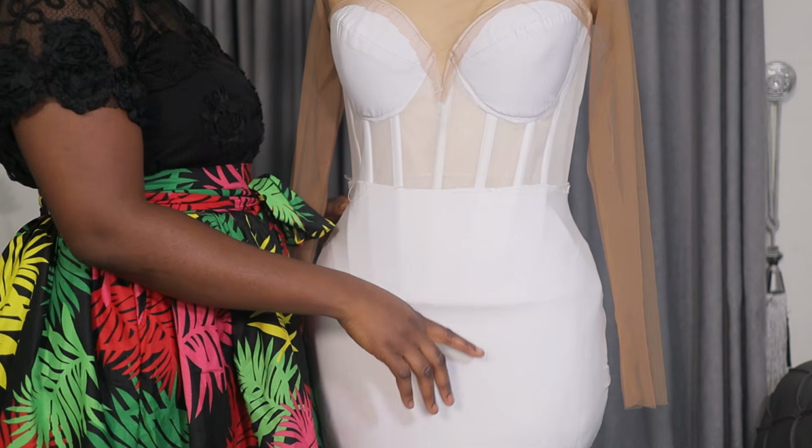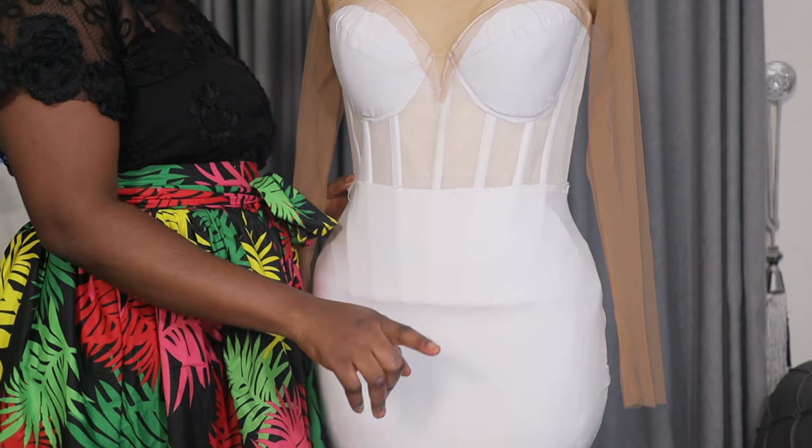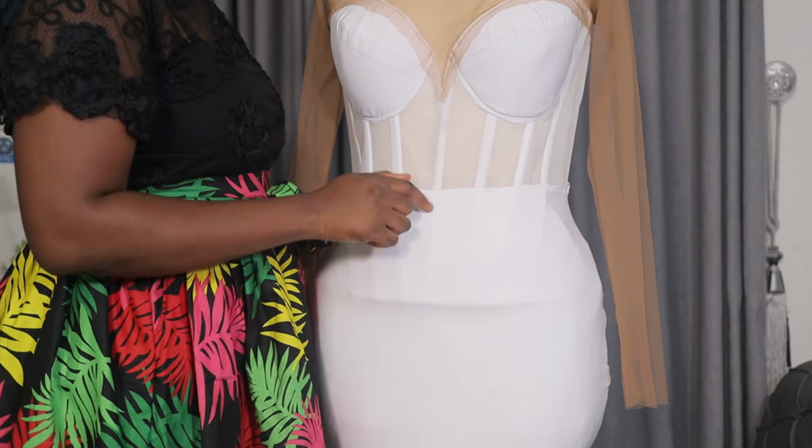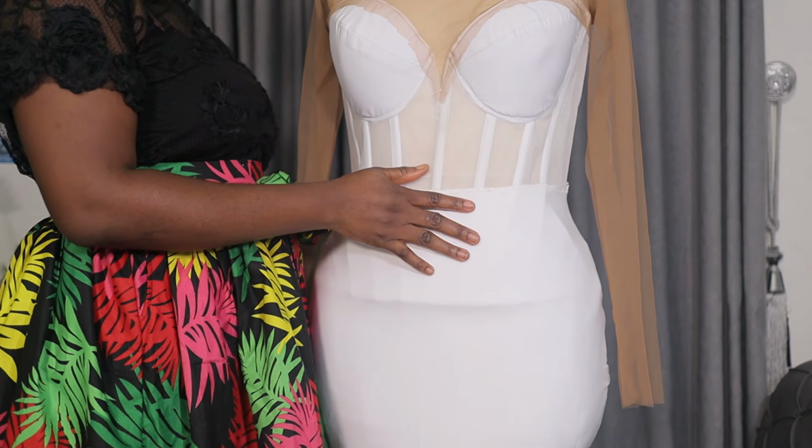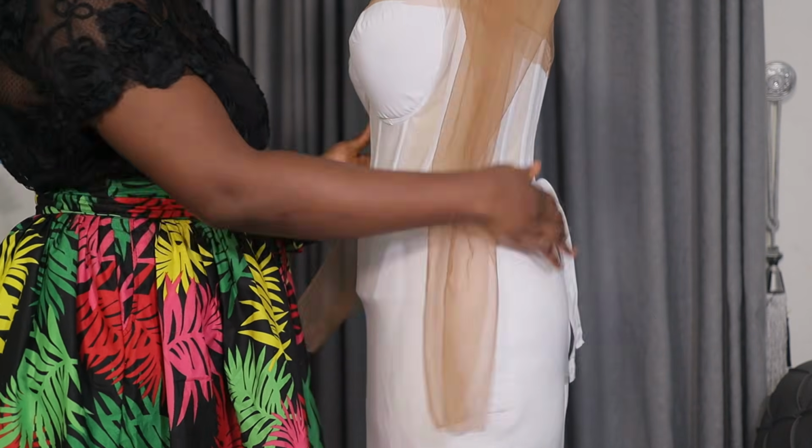But for this skirt, I'm making use of a crinoline. So I'm going to attach my crinoline to the hem of this skirt, okay, without the lace for now. Then let me turn this around to the back.